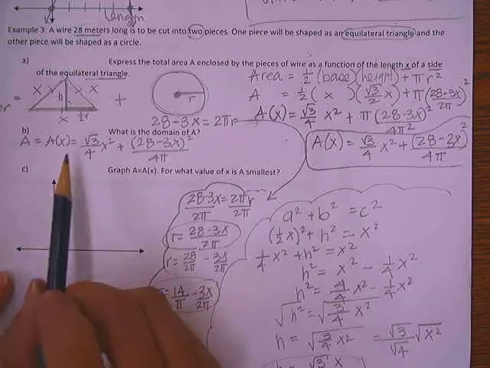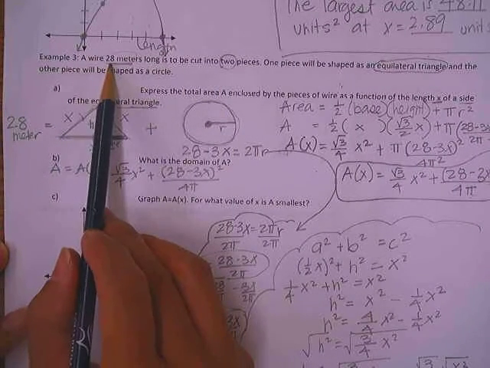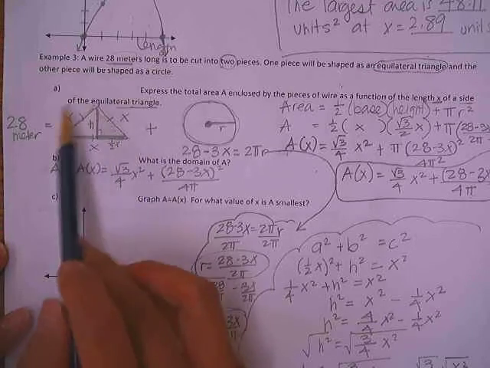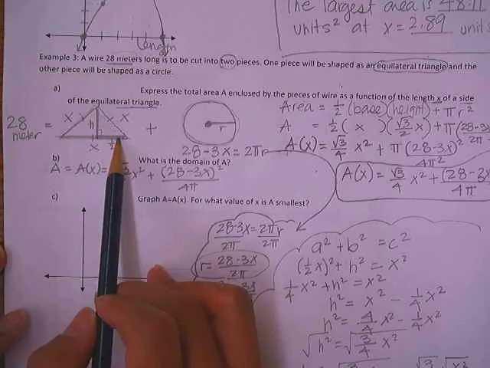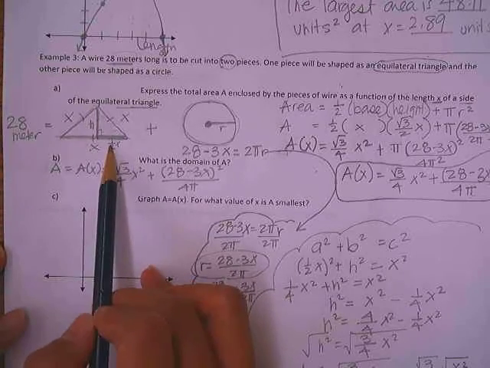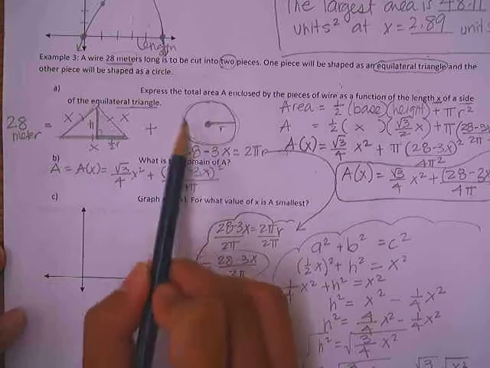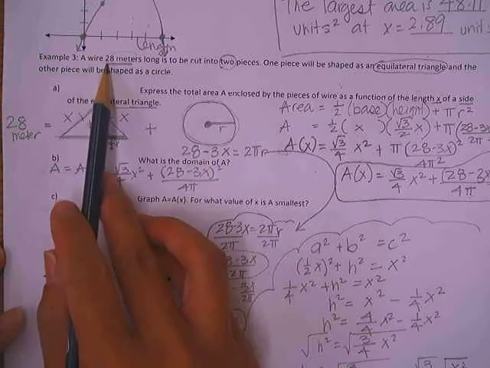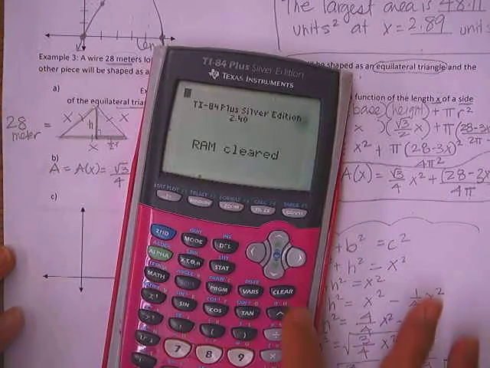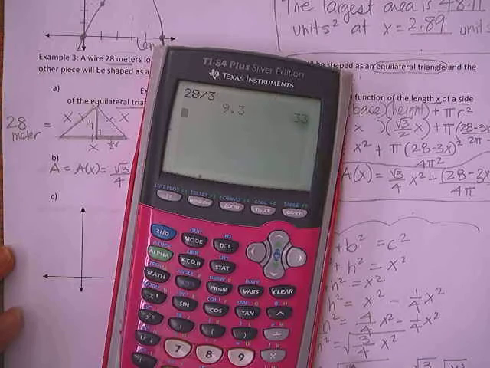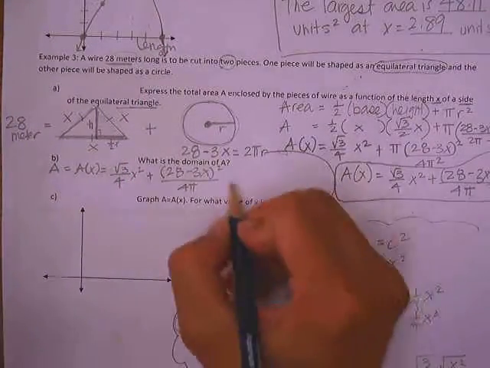So the domain of that, you can think of it a couple of different ways. Out of the 28 meters, you can have almost all of it being the triangle, and a very small amount of it, this is the extreme, being the circle. So if you wanted to, you can say 28 divided by 3 is 9.3 repeating, but you can't include it. So here we go.